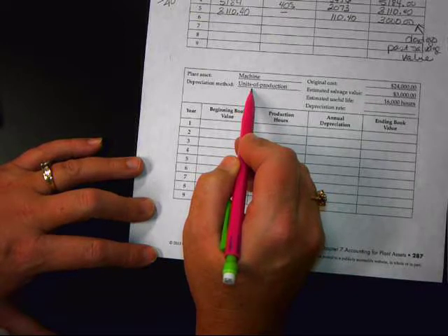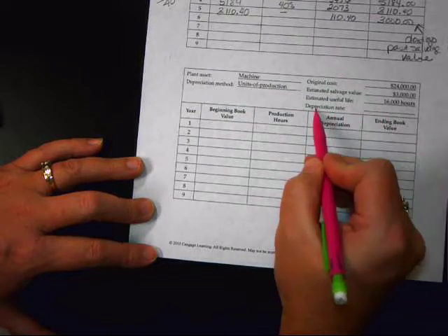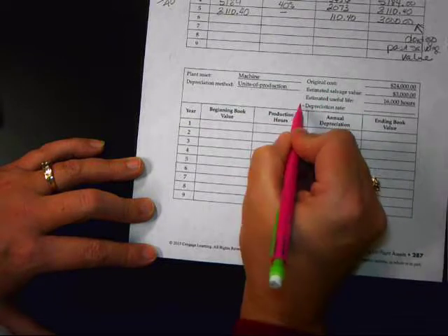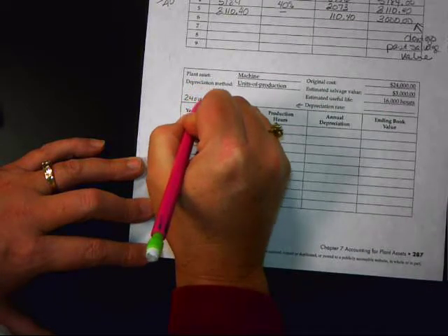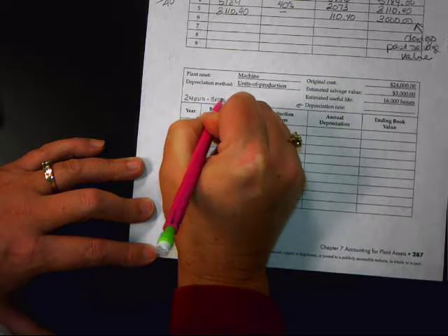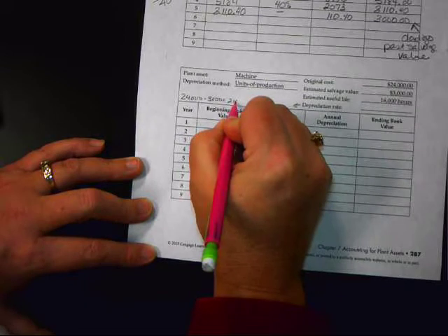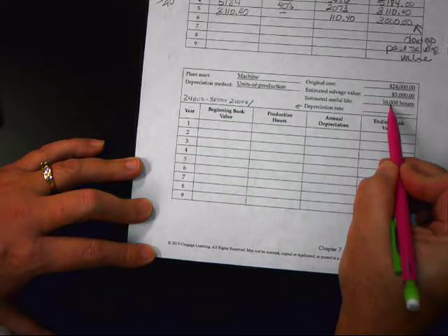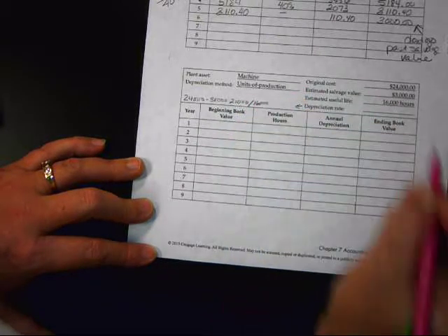depreciation method. Okay, and so the first thing that we have to figure out is what is our depreciation rate. Okay, so our depreciation rate is our original cost minus our salvage value, gives us the 21,000, divided by the number of hours or the number of units that we think it will be useful.